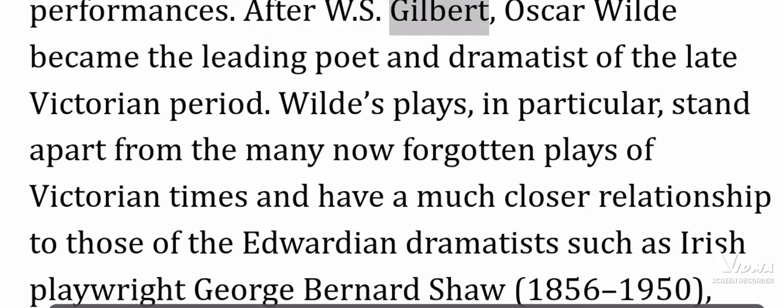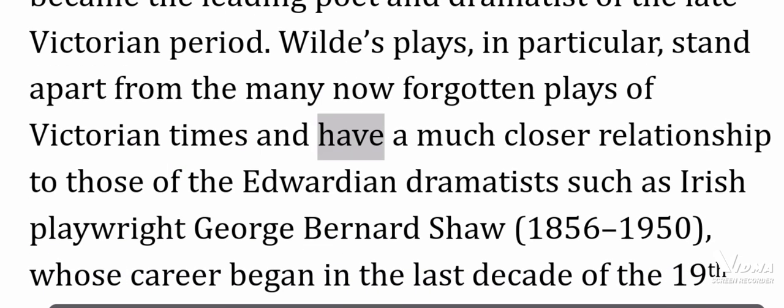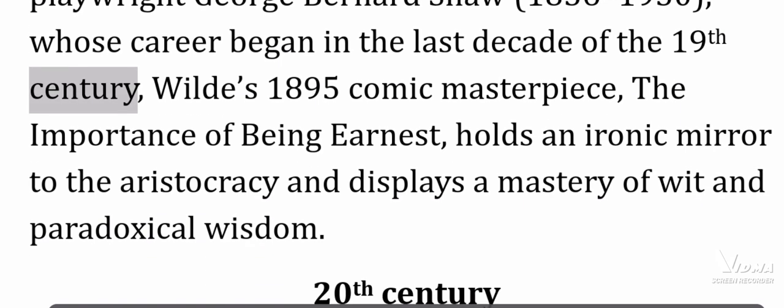After W.S. Gilbert, Oscar Wilde became the leading poet and dramatist of the late Victorian period. Wilde's plays, in particular, stand apart from the many now forgotten plays of Victorian times and have a much closer relationship to those of the Edwardian dramatists such as Irish playwright George Bernard Shaw, 1856 to 1950, whose career began in the last decade of the 19th century.